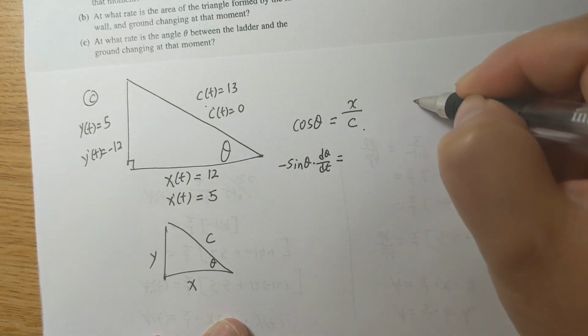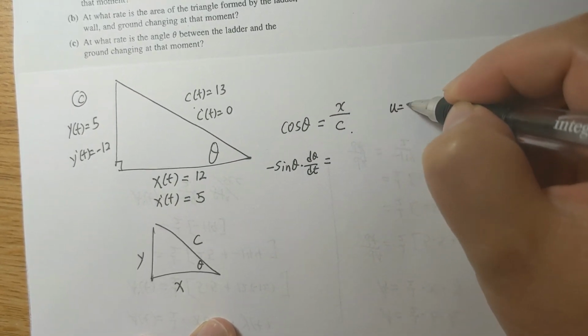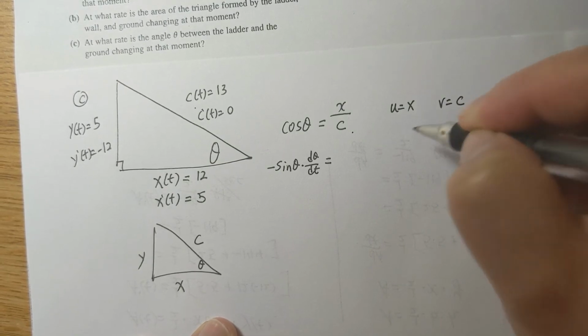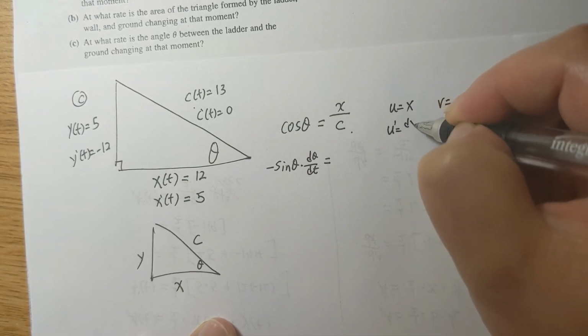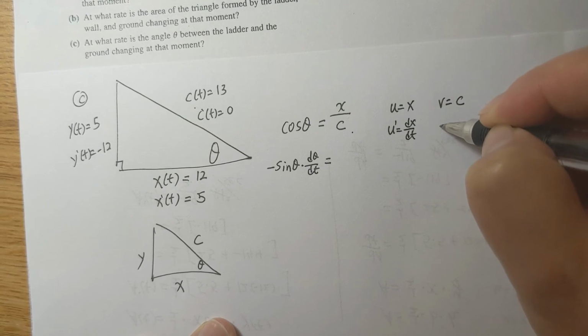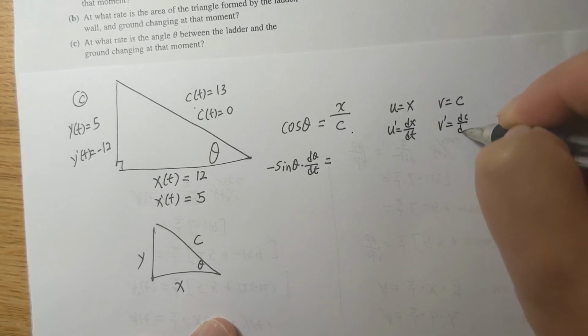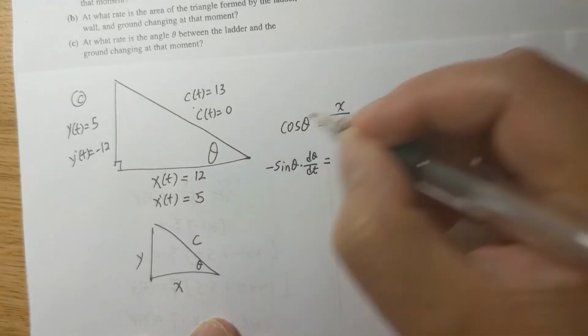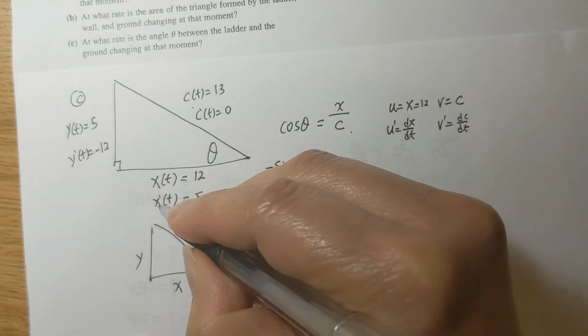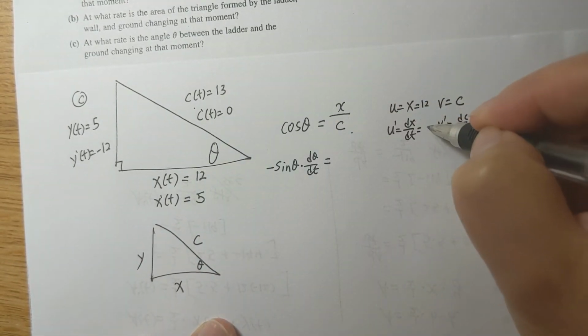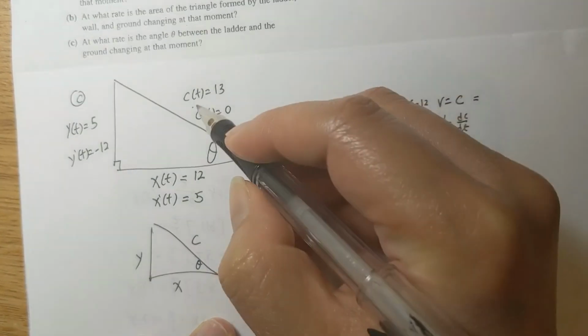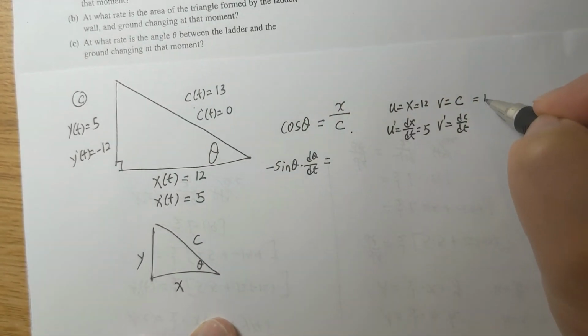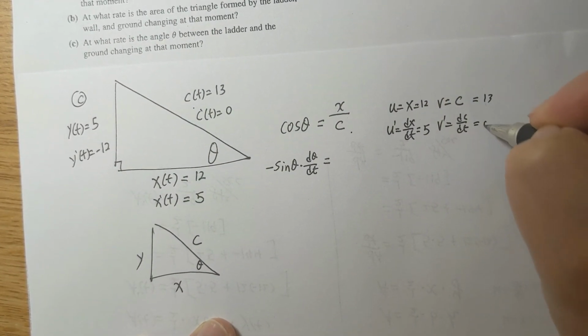Then over here, we're going to use the quotient rule. u equals x, v equals c. So u prime equals dx/dt, and v prime equals dc/dt. So x is 12. x prime, dx/dt, equals 5, and c of t equals 13, and then dc/dt is 0.